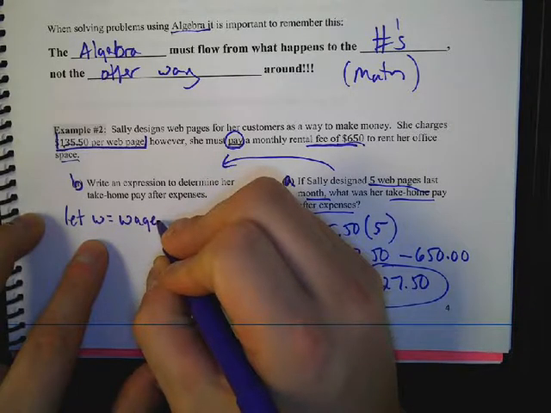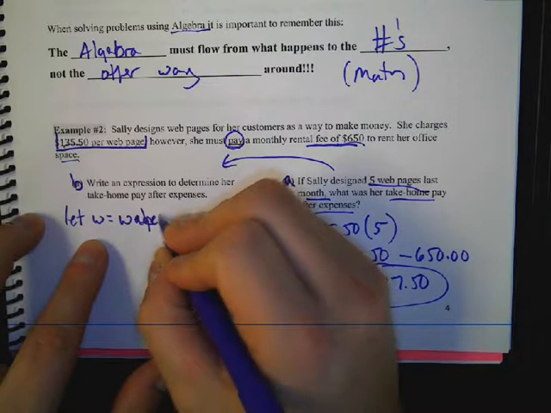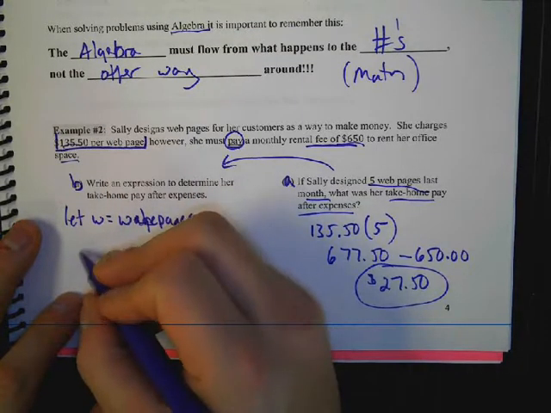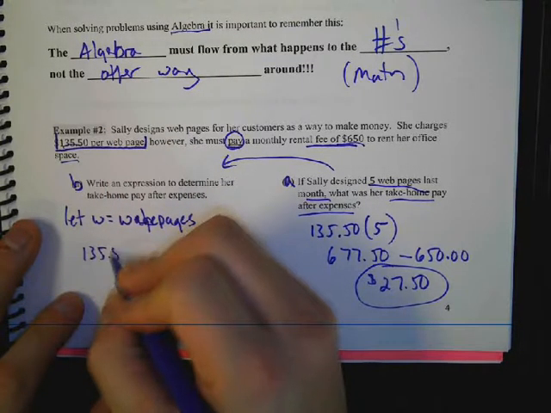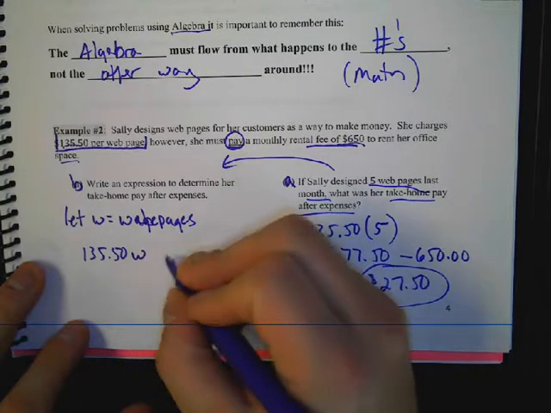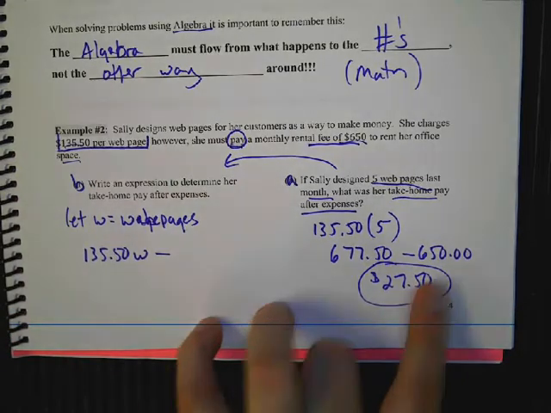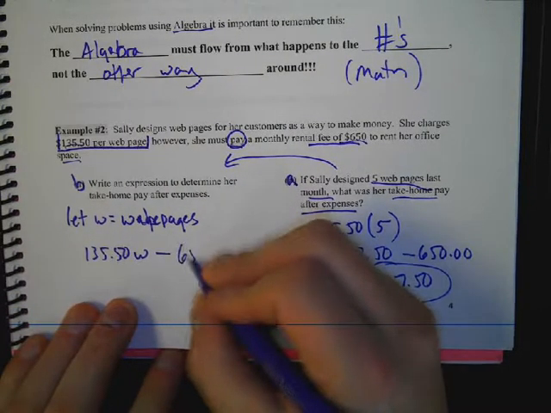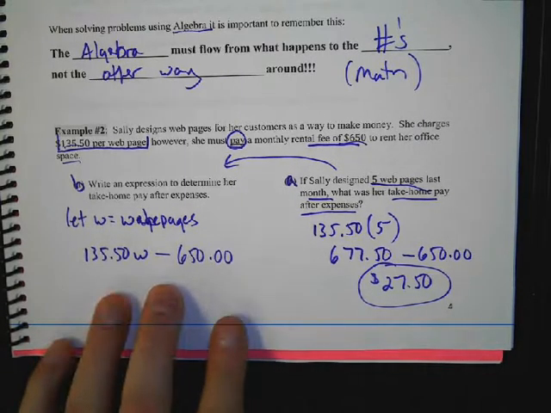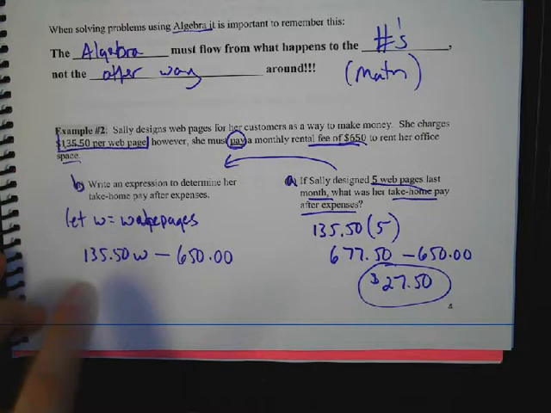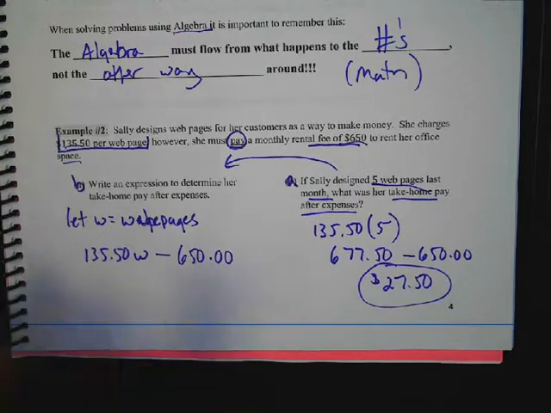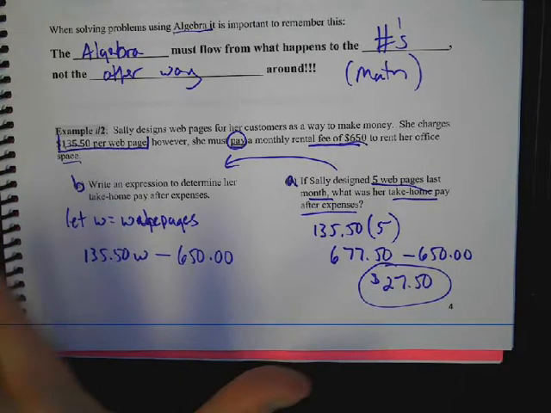Right? So what's going to happen is you take the $135.50 and you multiply it times the number of web pages, W. And then from that, you need to subtract the $650. So now this is an expression that represents her take-home pay. It's $135.50 per web page minus the $650. Some of this is going to seem familiar because we did touch upon this back in Module 2. Right. And that would be done for this one.